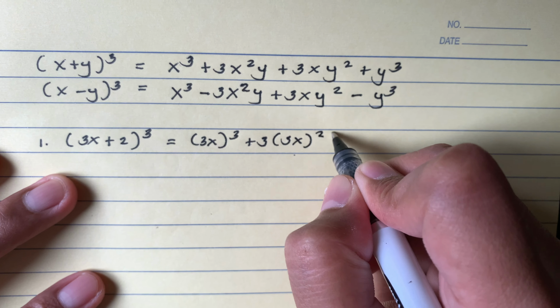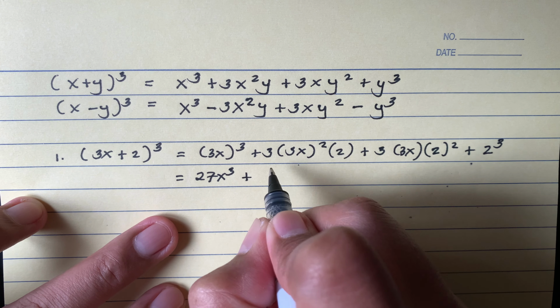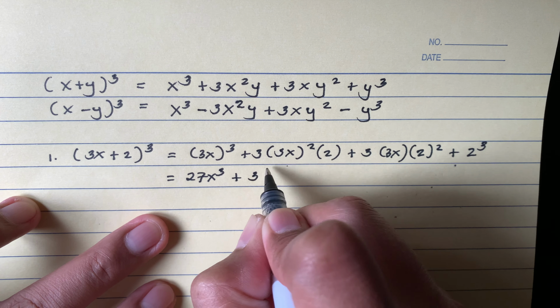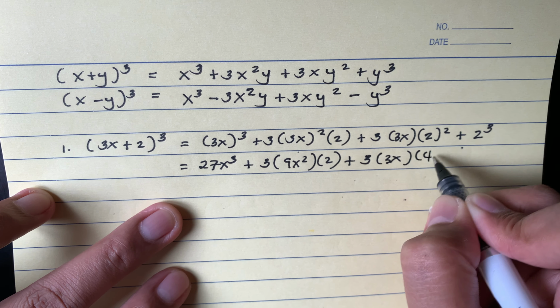So let us simplify. Now, what is the cube of 3x? This is going to become 27x cubed. Why 27x cubed? Because 3x, if this monomial will be raised to the power of 3, then it will become 3 cubed. And 3 cubed is 27 because 3 times 3 times 3. Then plus, this will become, okay, let us simplify it by part. So we have 3, then simplify this. What is square of 3x? This will become 9x squared multiplied by 2 plus this is 3 times 3x multiplied by 4 plus 2 cubed is 8.